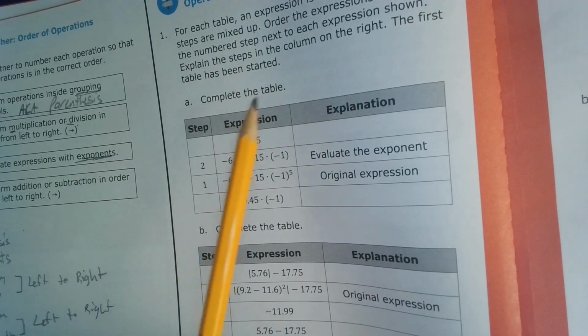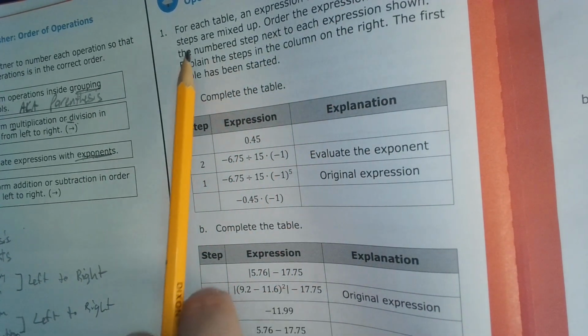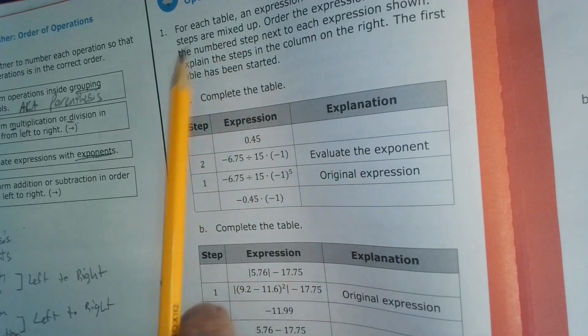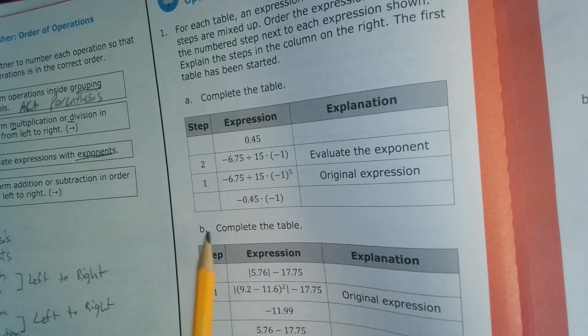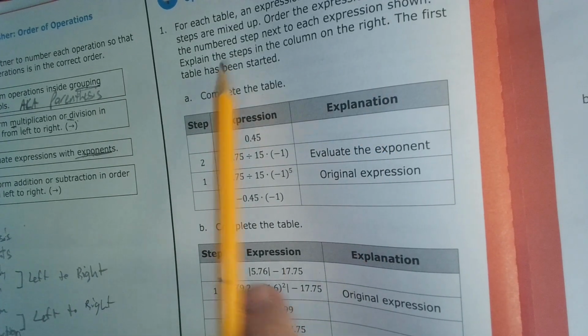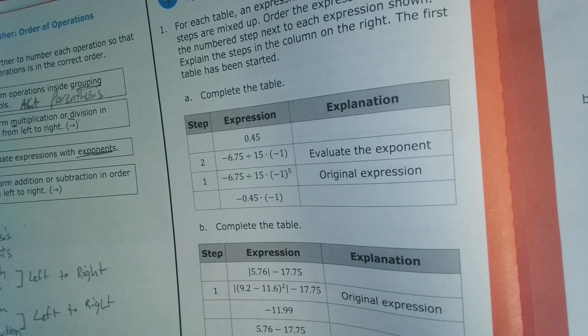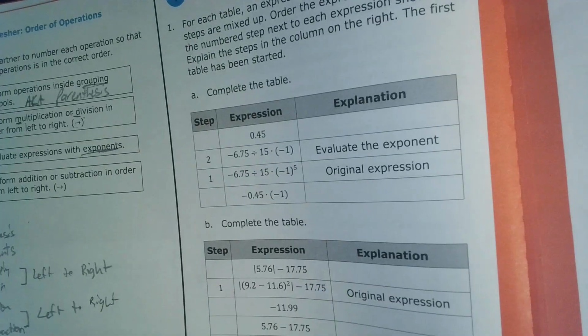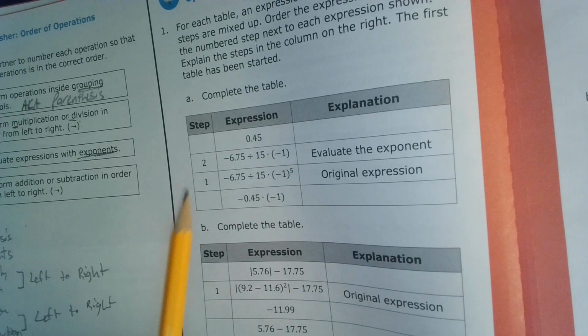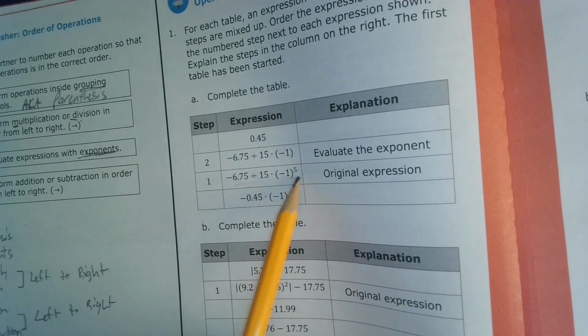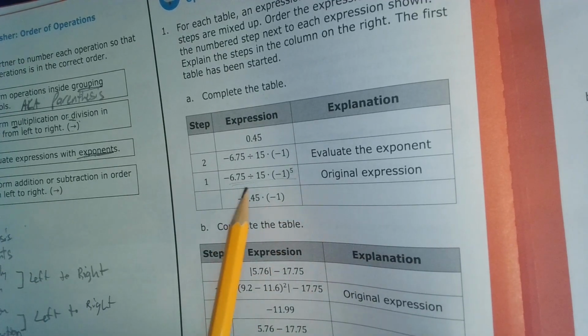So for each table, an expression is evaluated, but the steps are mixed up, so they want us to rewrite them in the right order. Now these are correct. We're dealing with the other two, and down here we're dealing with the other 4. And they want an explanation over here. We're just going to shortcut it because I'm going to cut down the writing if I can. So let's look at this. This is your original expression, or your original problem.